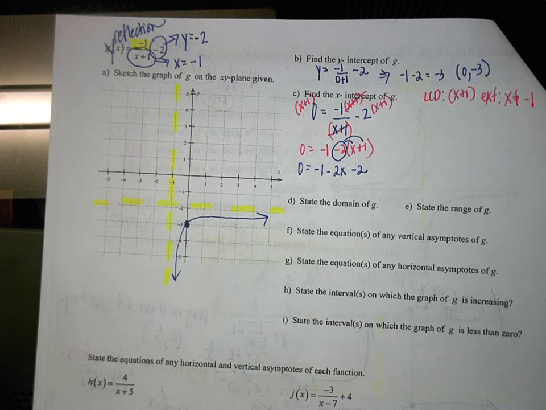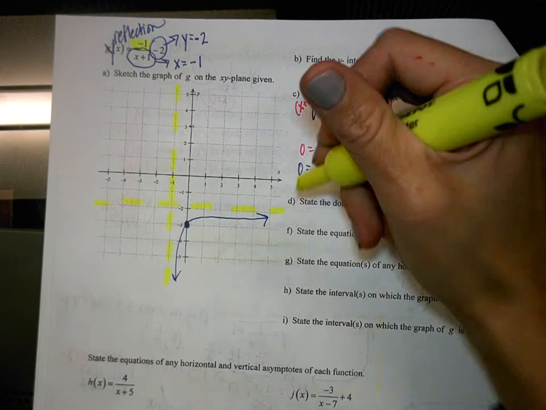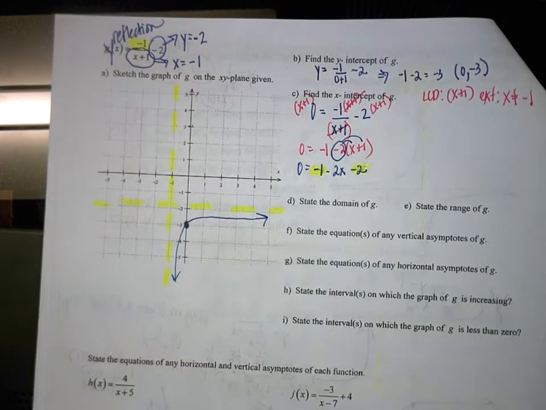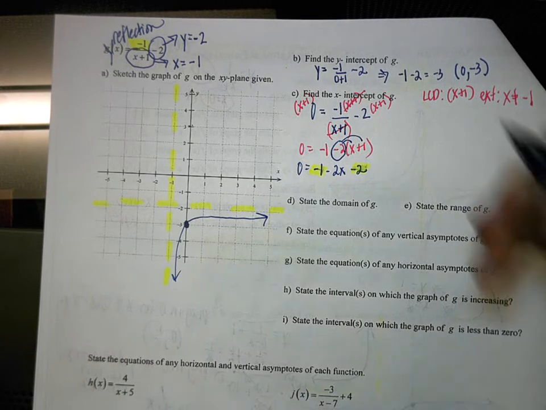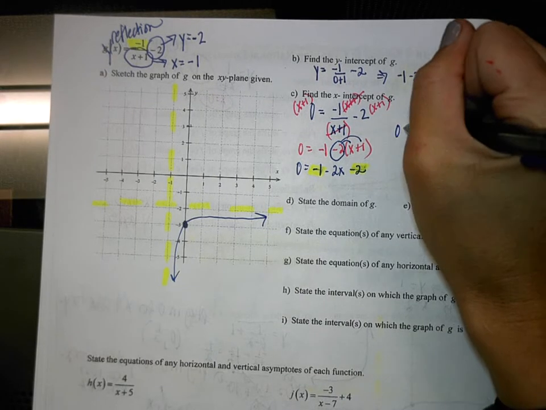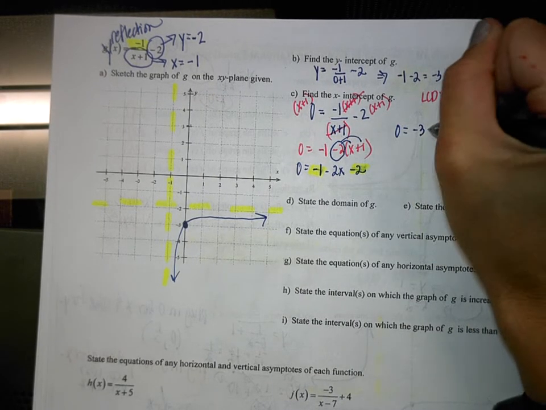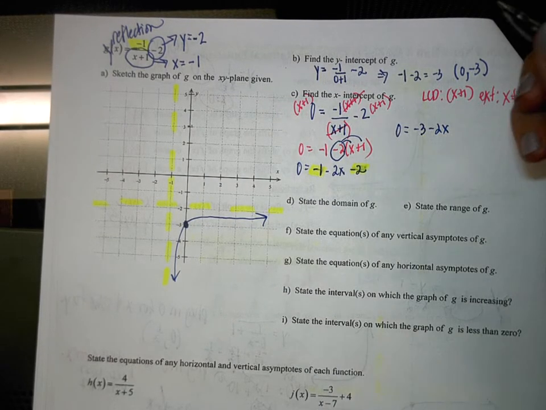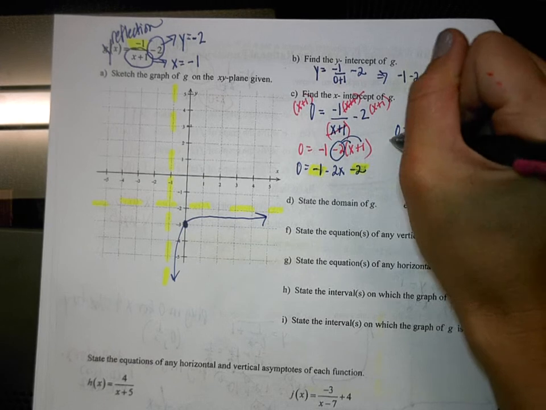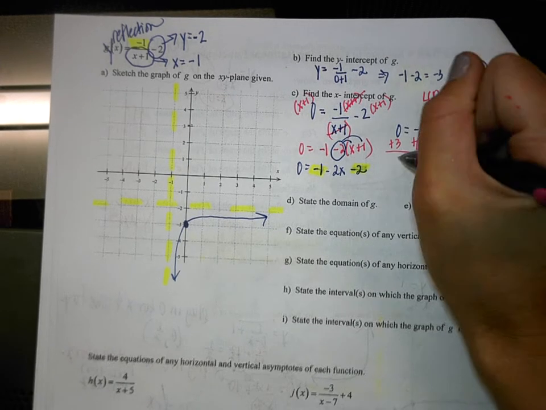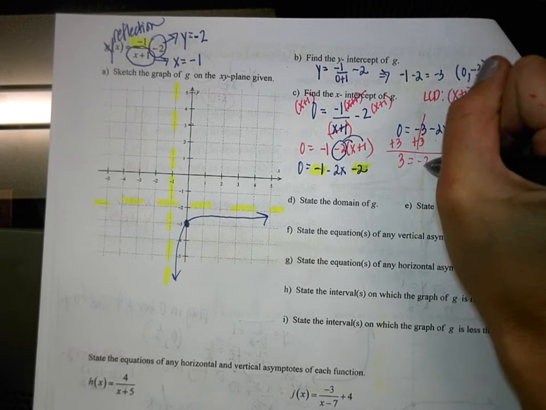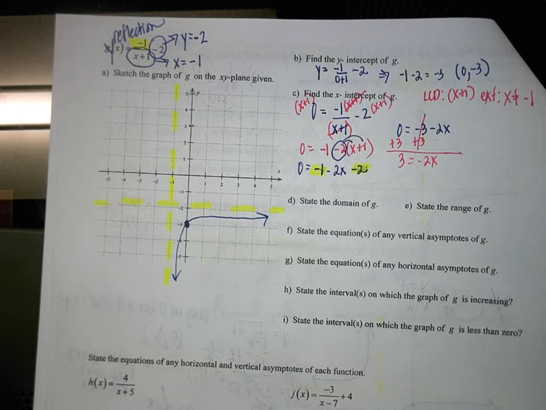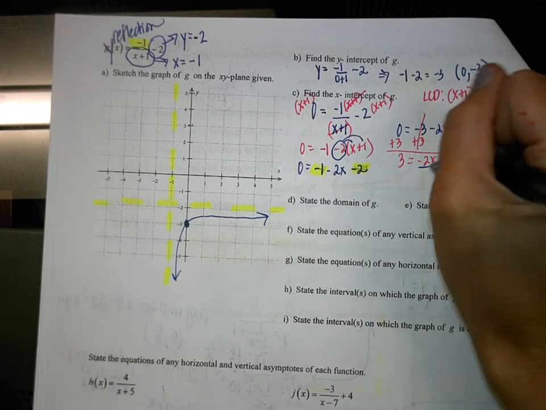Next, we'll combine like terms. Do you guys see how we have our like terms of negative 1 and negative 2? And together those make 0 equals negative 3 minus 2x. What will I do to solve for x? Add 3 to both sides. That's what I thought. 3 equals negative 2x. And then the last step now would be to divide by negative 2.